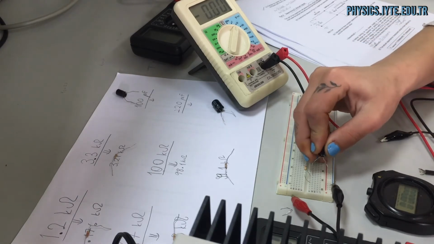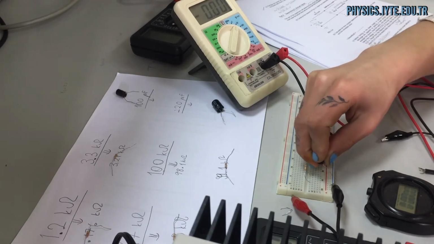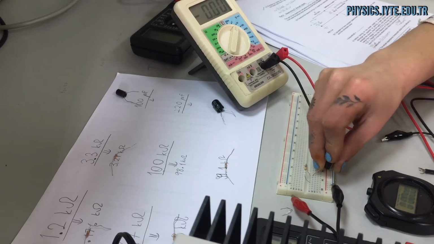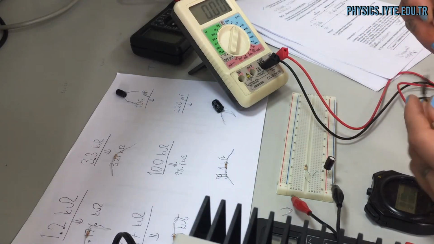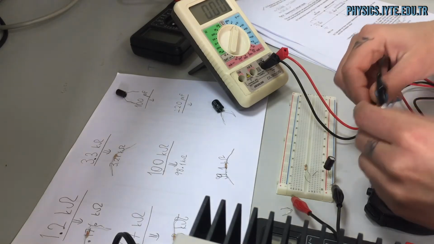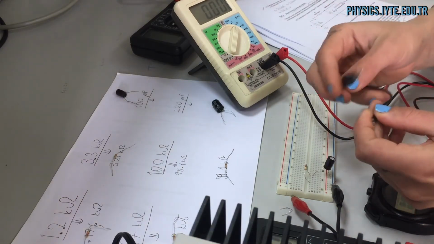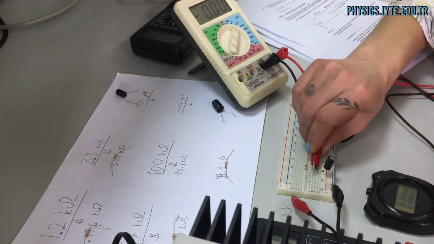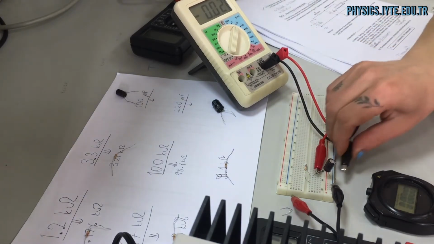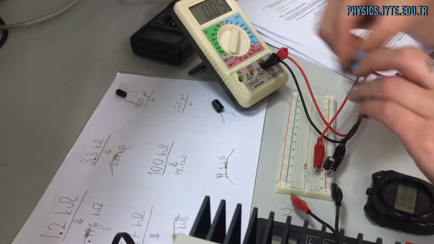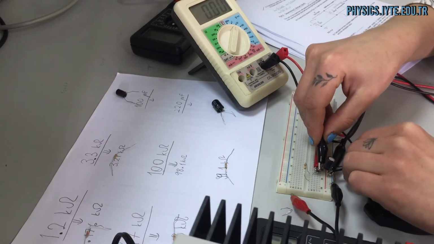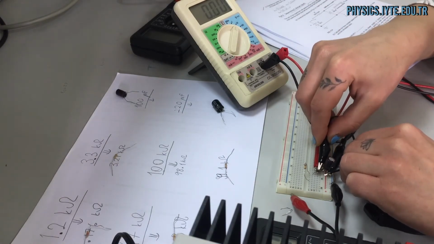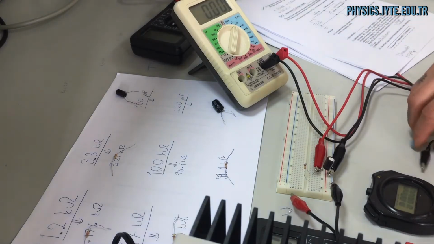I will connect the capacitor to the circuit. Before I measure the time constant, I will discharge the capacitor, as you can also see from the multimeter.